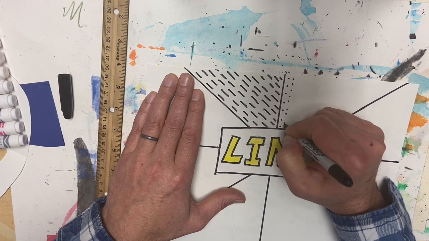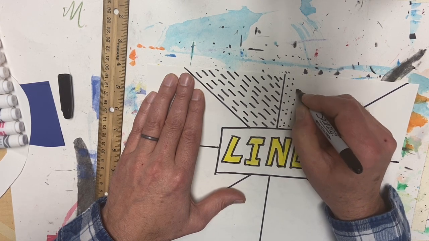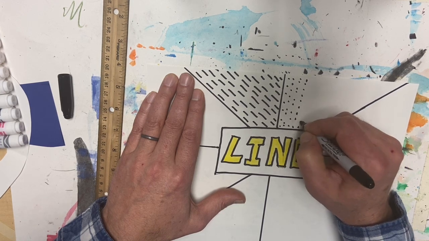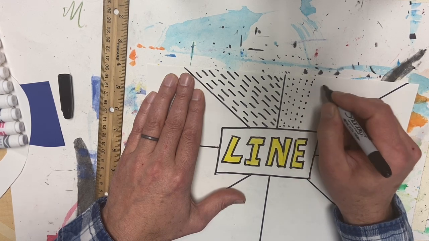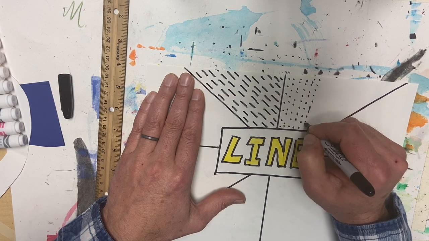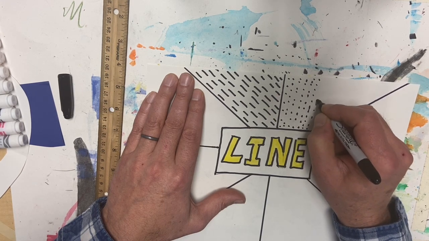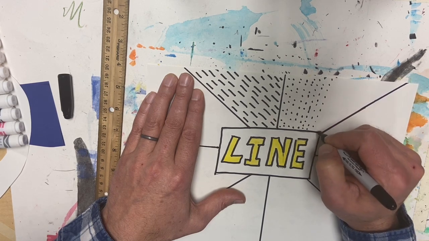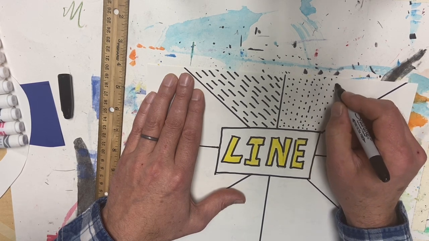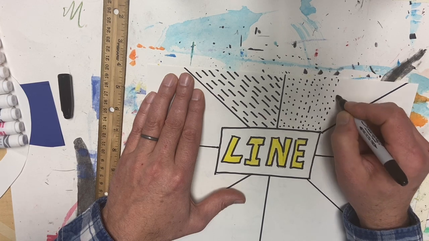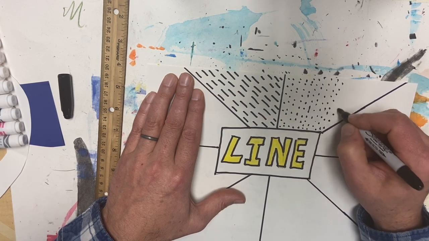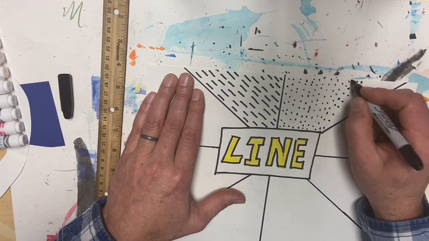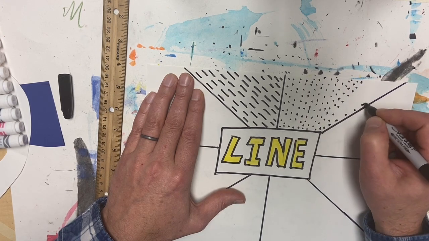This could take a while if I go slow, but if I go fast, it will go fast. A dotted line is a broken up line. Whoops, it started to become one there. It ran together. You saw that happen, but this is dotted lines. And what are you going to do next? Did you start in the same place I did? You don't have to.